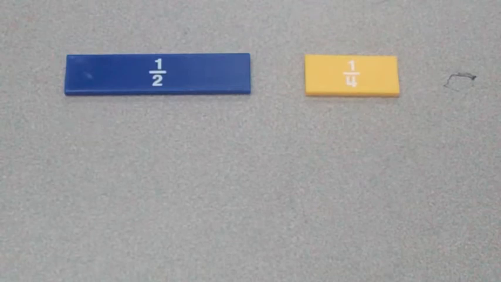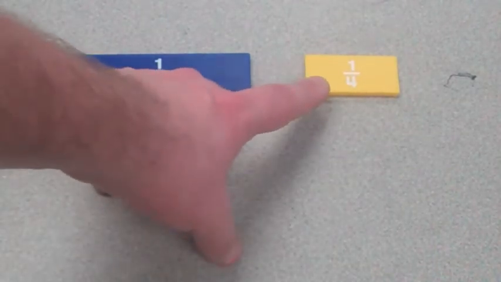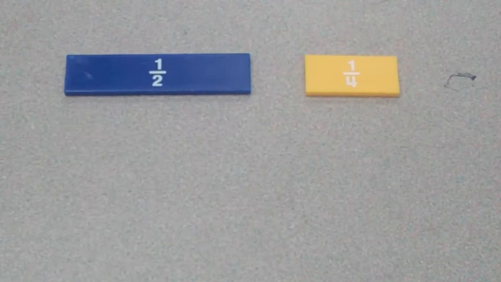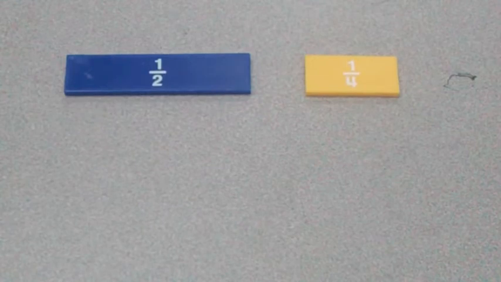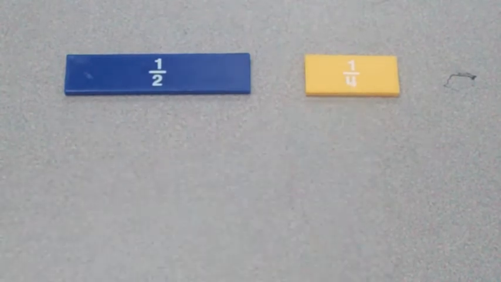What you have to do here is, in your head or on paper, make a list of all the multiples of each denominator, 2 and then 4, and then find which one they have in common. In this case, a good common denominator to use would be 4, since a multiple of 2 is 4, and a multiple of 4 is also 4.